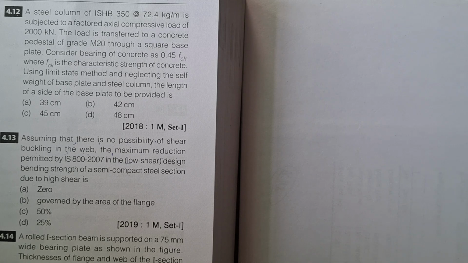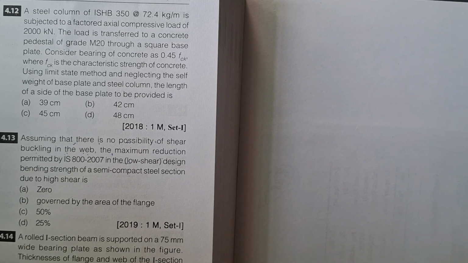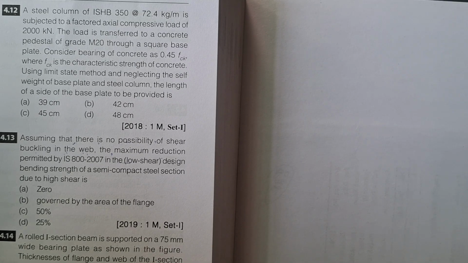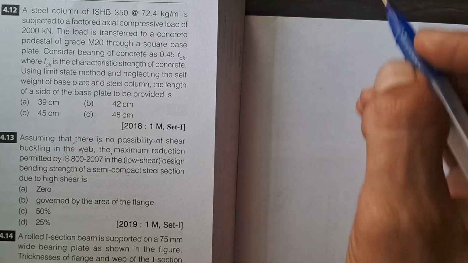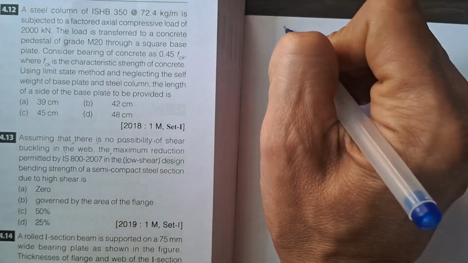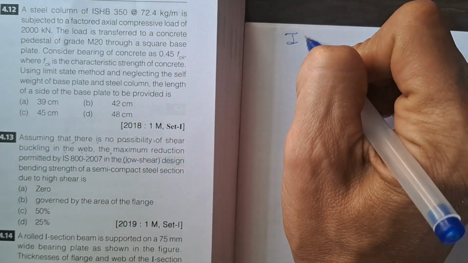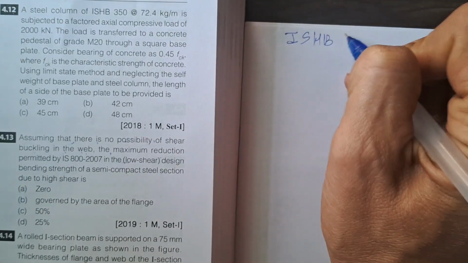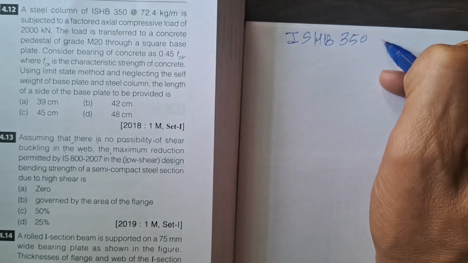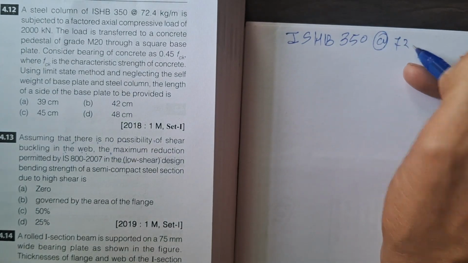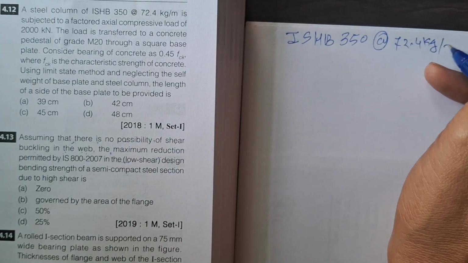Okay, so it's a very simple question for 1 mark asked in 2018. So here, what they have given, let us write. They have given ISHB 350 at the rate 72.4 kg per meter.